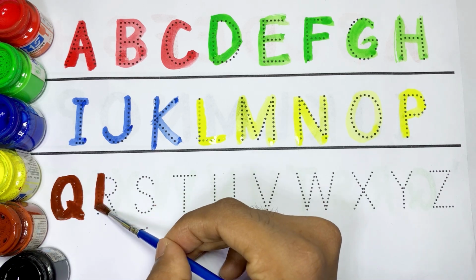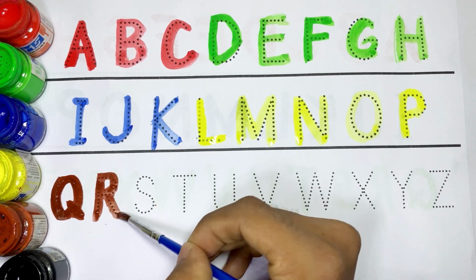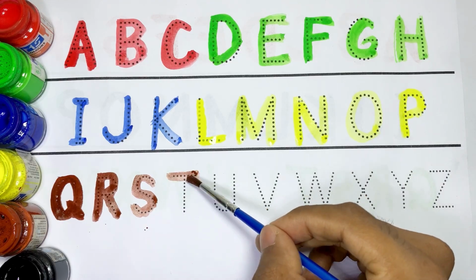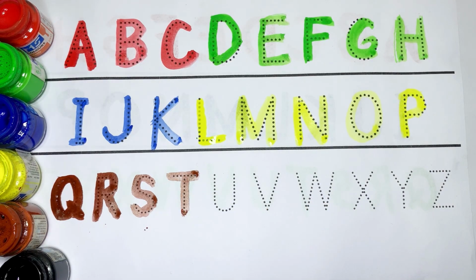Q for queen. R for rose. S for sun. T for teacher. It's now you draw U and use black color.